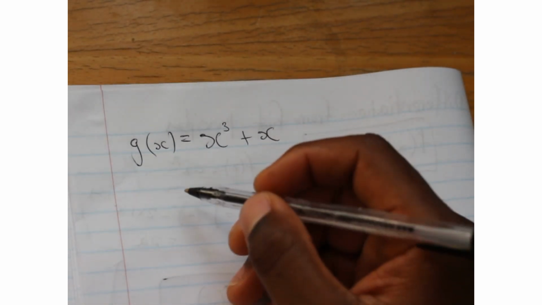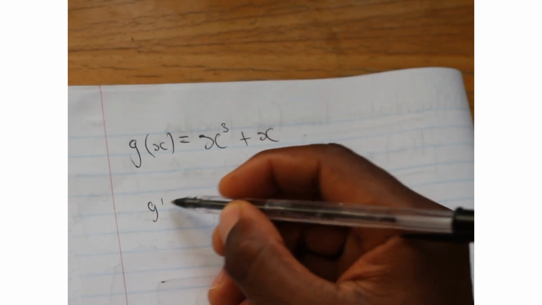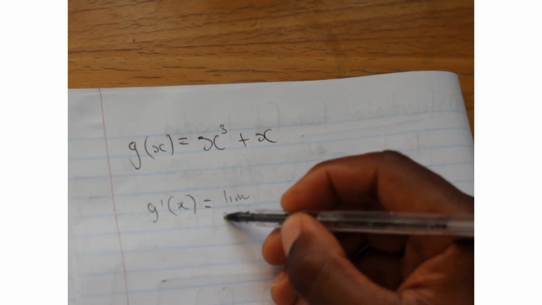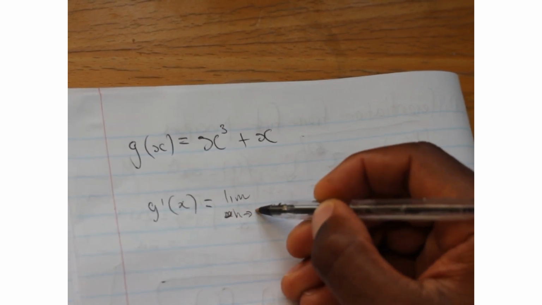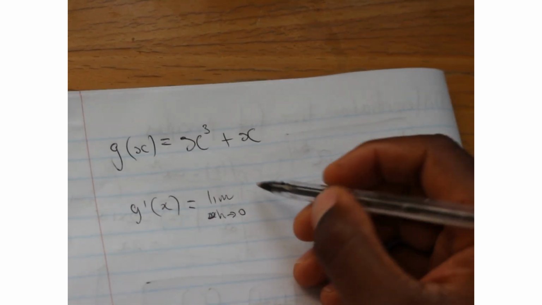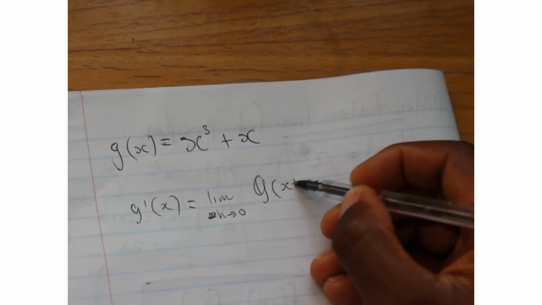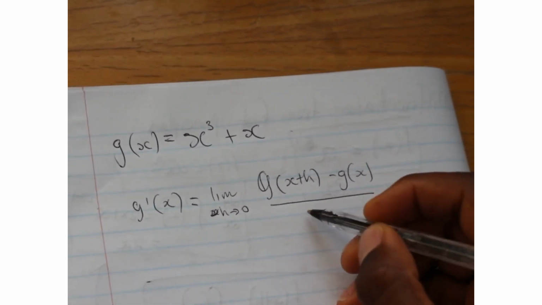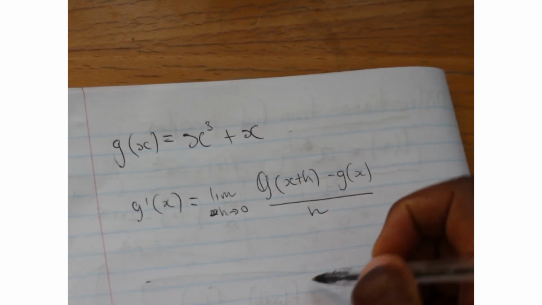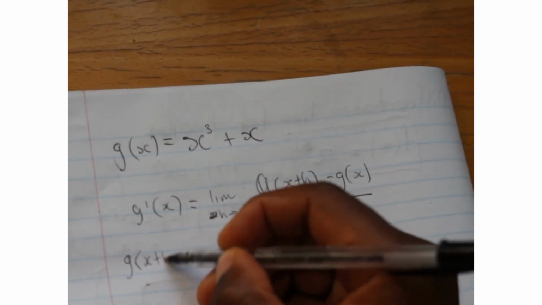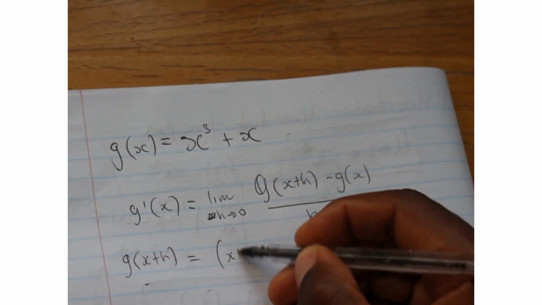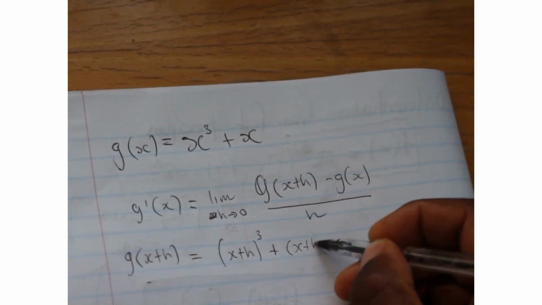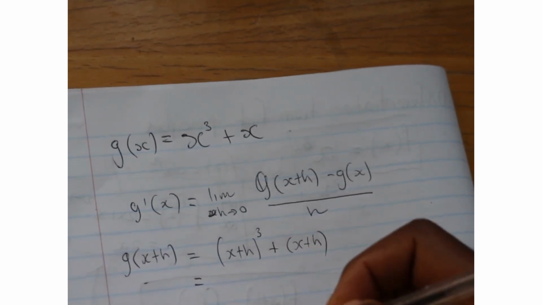So now that means our formula is going to be g prime of x is equal to the limit when h approaches 0 of g of x plus h minus g of x, divided by h. So let's find g of x plus h, which is going to be x plus h cubed, and then plus x plus h. All right, so let's start simplifying that quickly.